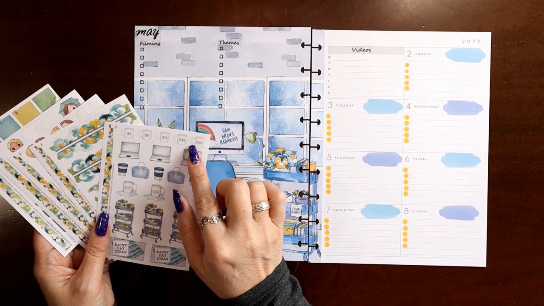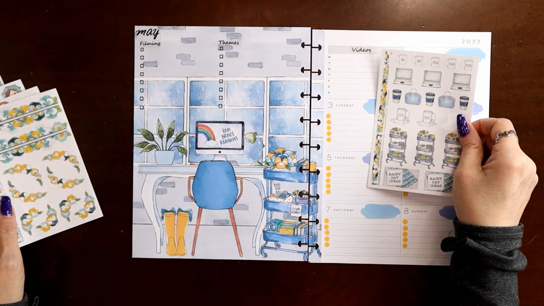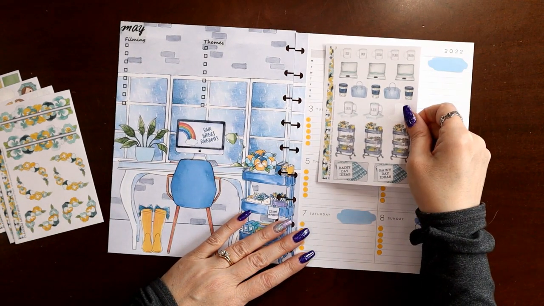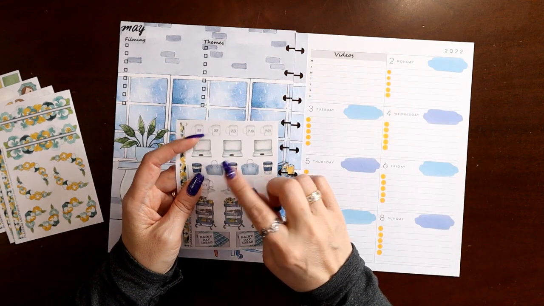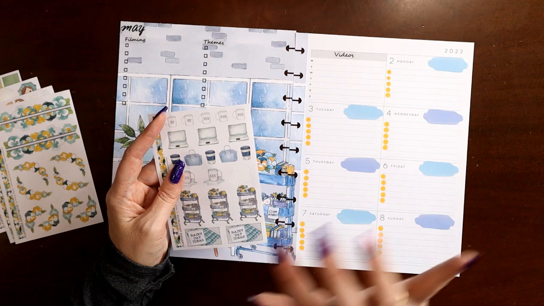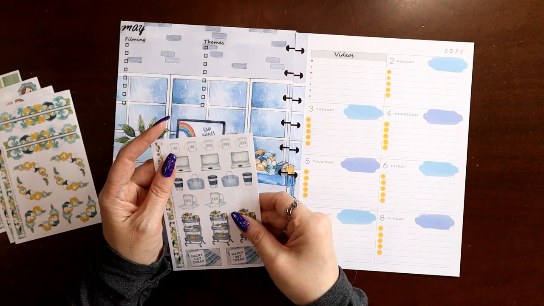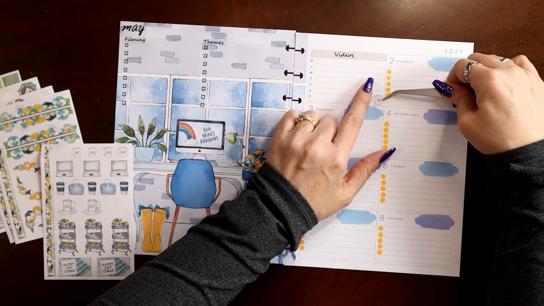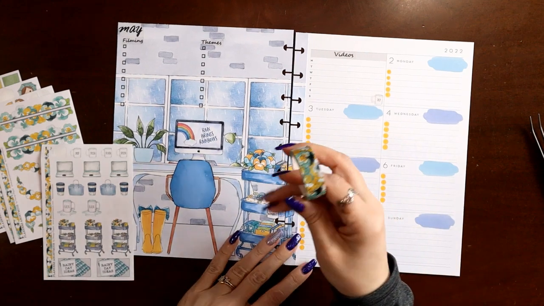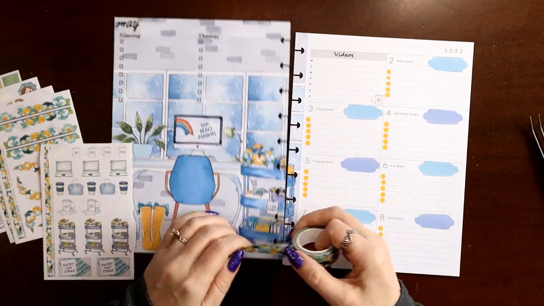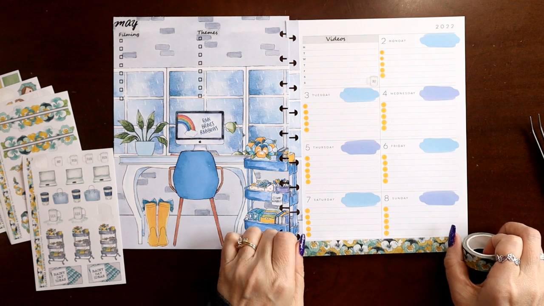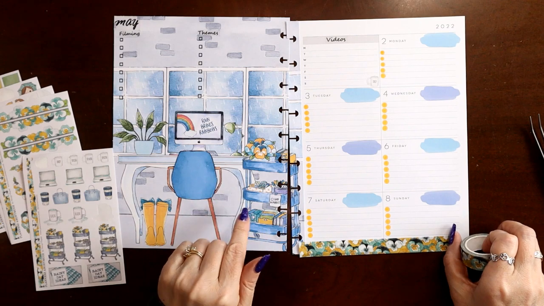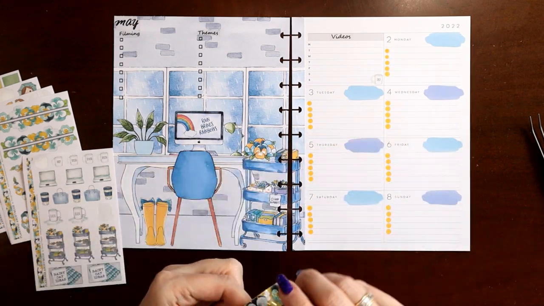Drip, drop, splish, splash, splosh. Maybe I'll use one of these. I was going to use one of these rain ones. But since this is more April showers, this is the Bring May Flowers portion of that quote. I think I'll go ahead and use one of these. And then I also pulled the flower washi tape that goes with it, but I'm feeling like this one, the washi tape has a lot of teal, and not as much of the cooler blue tones. So I think I'll skip the washi tape.